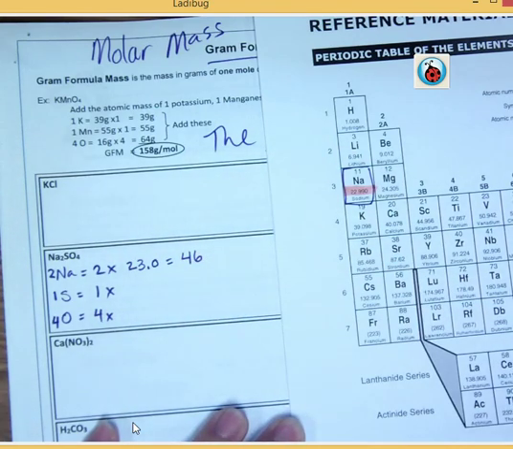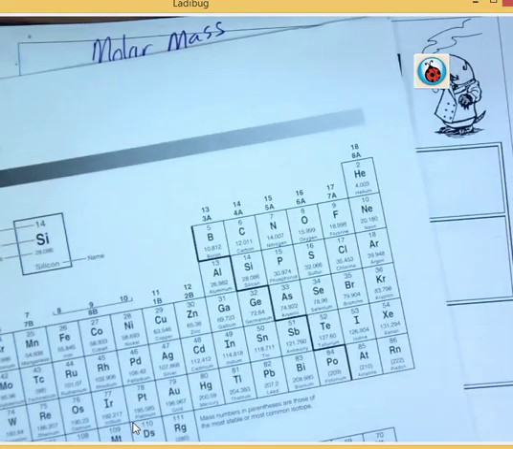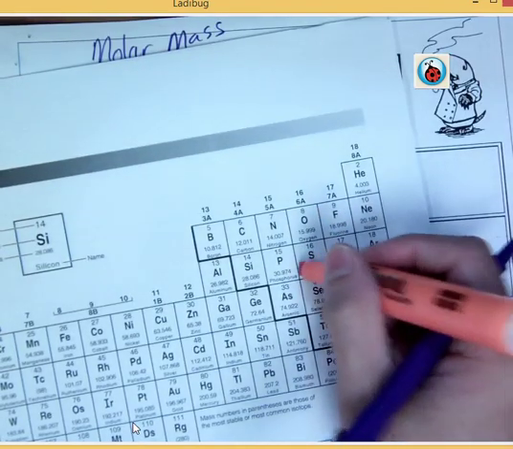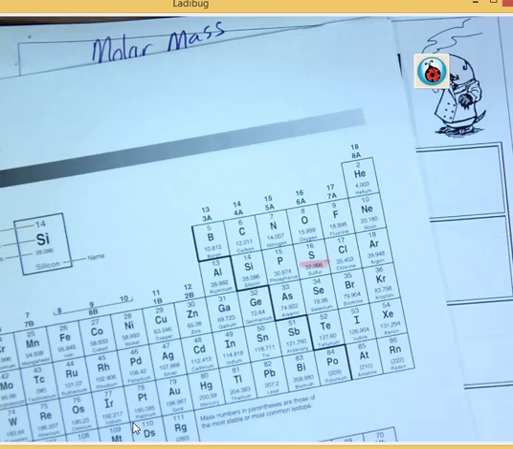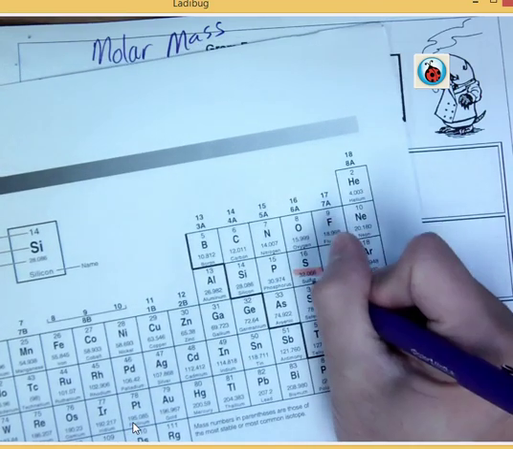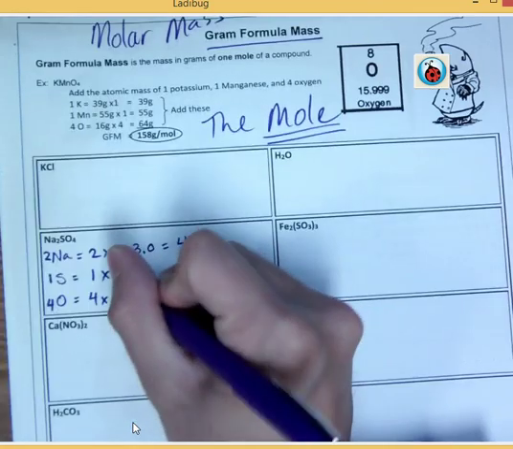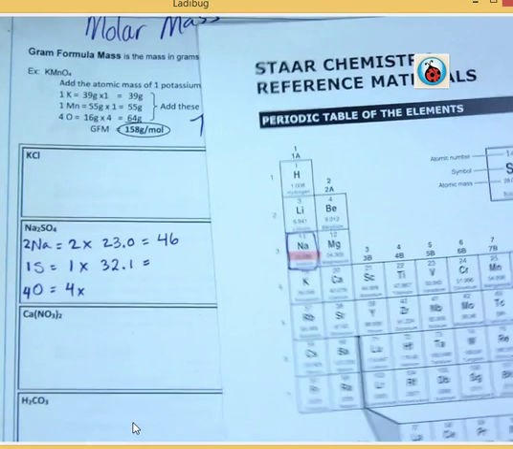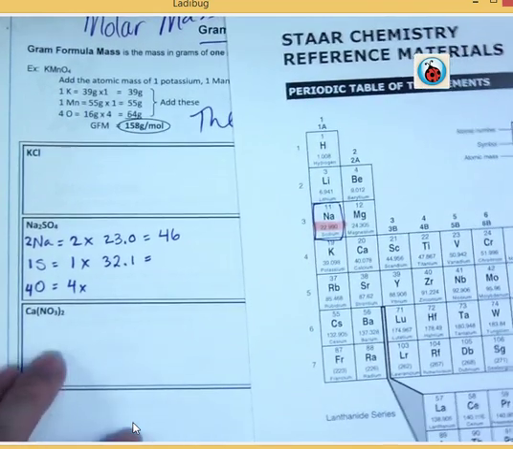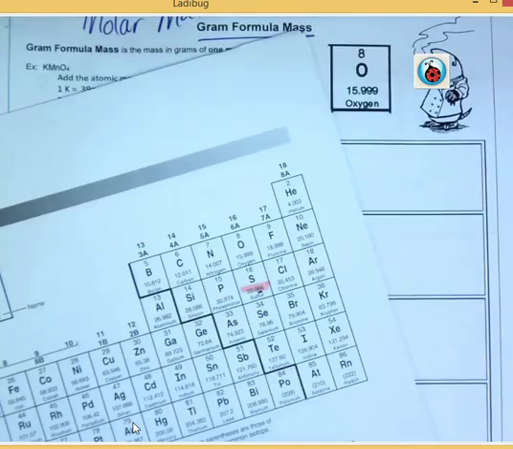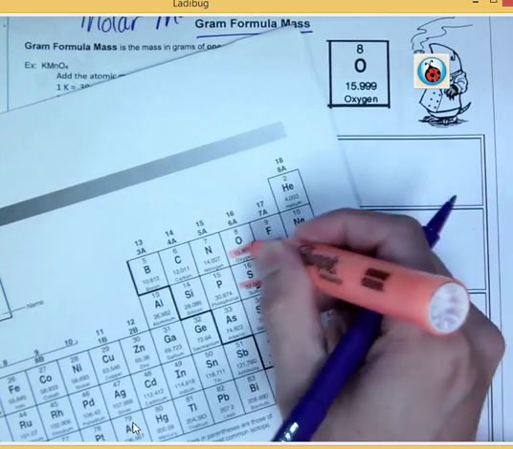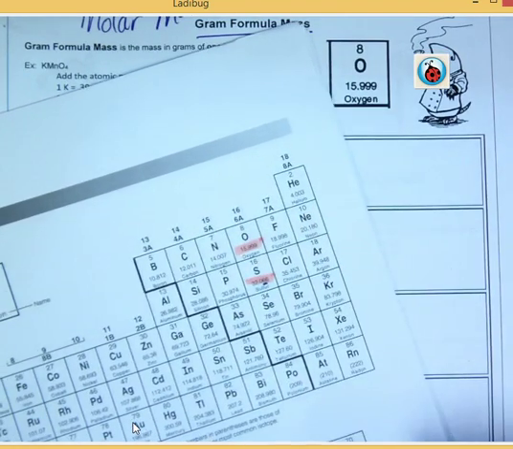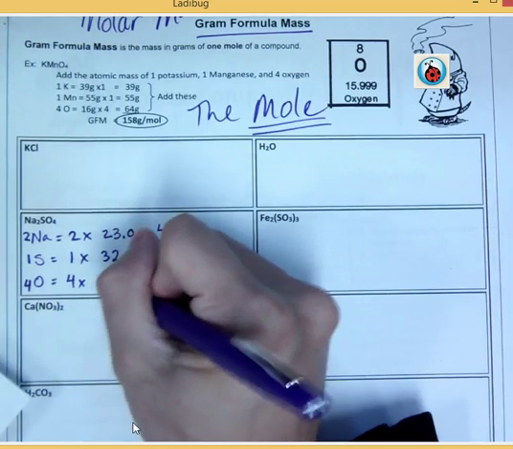All right, sulfur. Let's look for sulfur. 32.06. So the 6 will help make us round that 0 to 32.1. Okay? If you don't know how to round, please go back and learn how to round. You should know that by now. And then oxygen here, 15.999. It'll be 16.0.